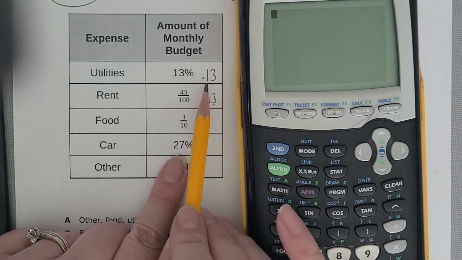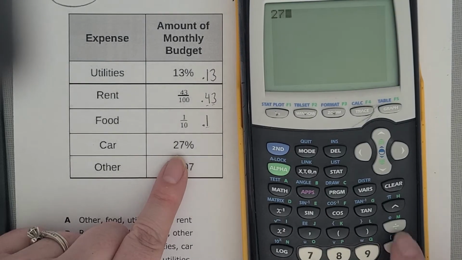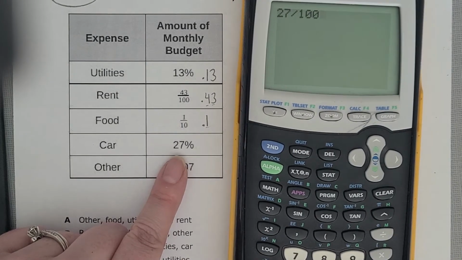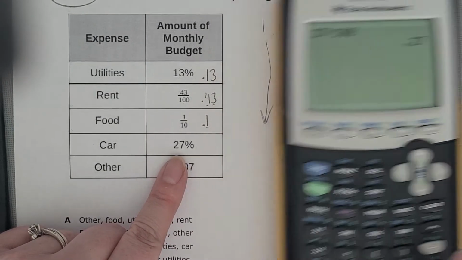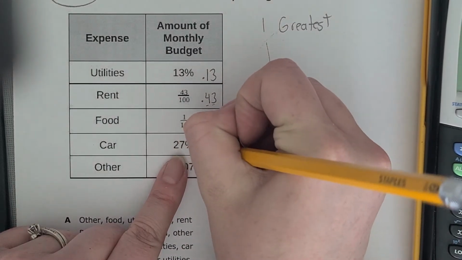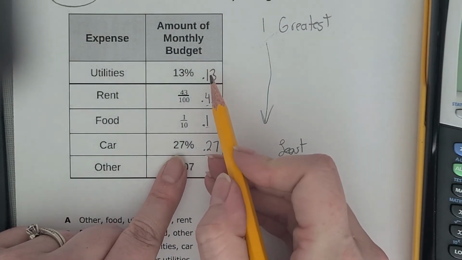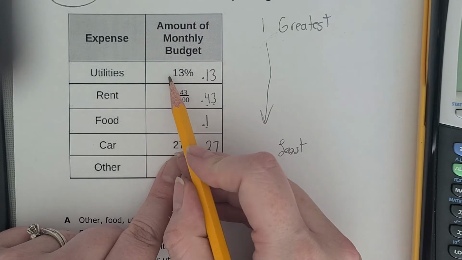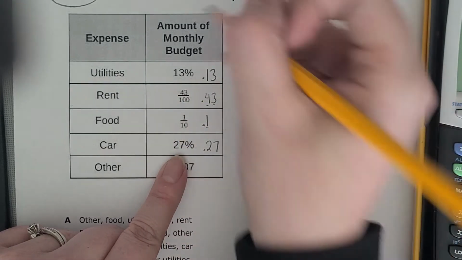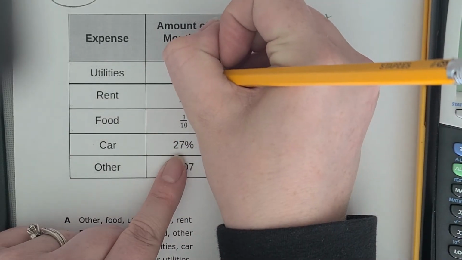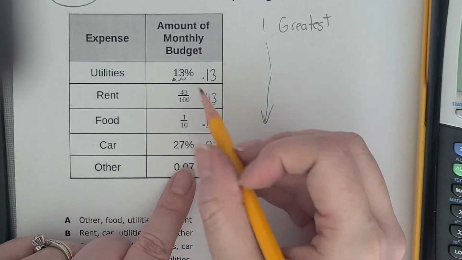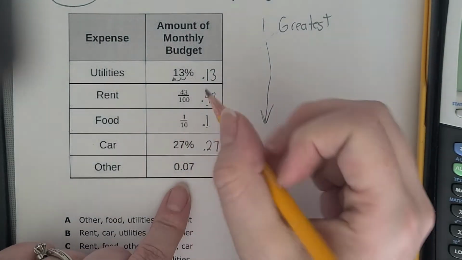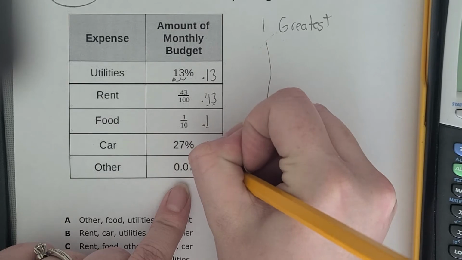27%. Maybe you see the pattern from up here. 27 divided by 100, because it's a percent, will give me 0.27. All right. You don't always put the decimal to the far left if you're converting it. The thing is that you move it to place values. So that's why that works like that. All right. Lastly, this one's already a decimal, 0.07.